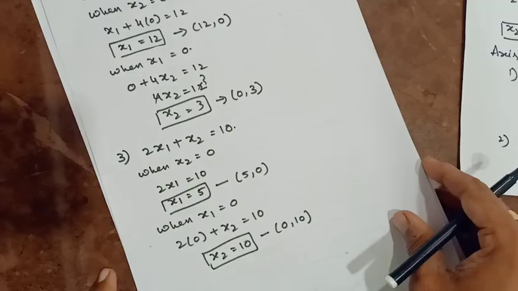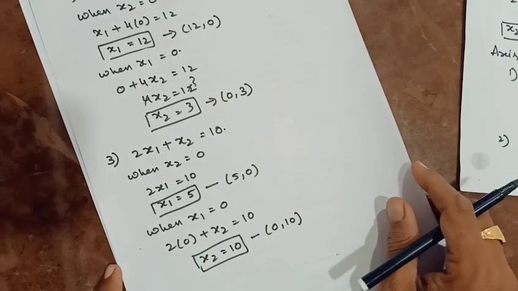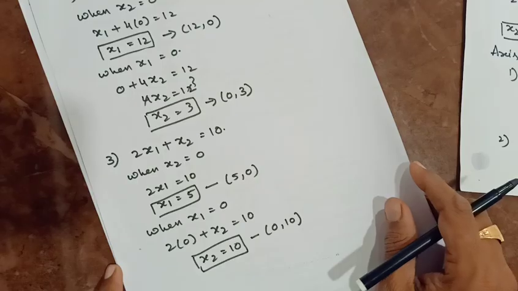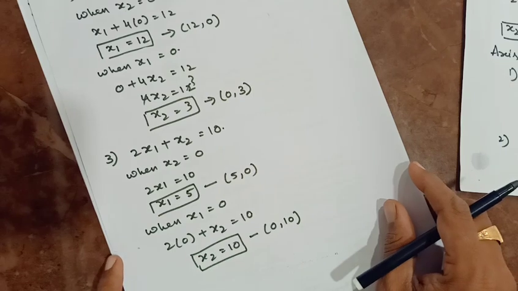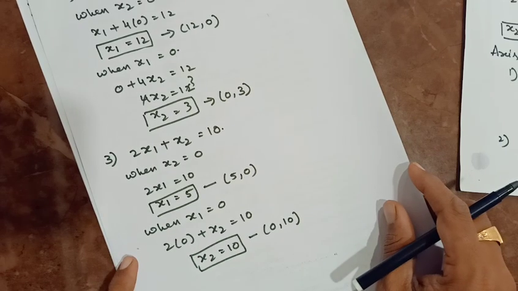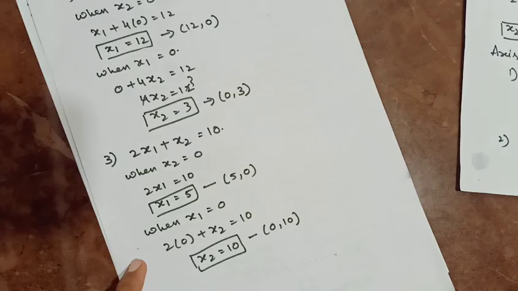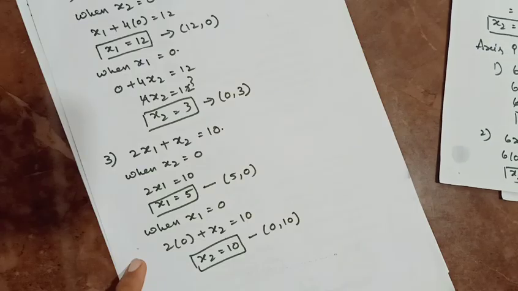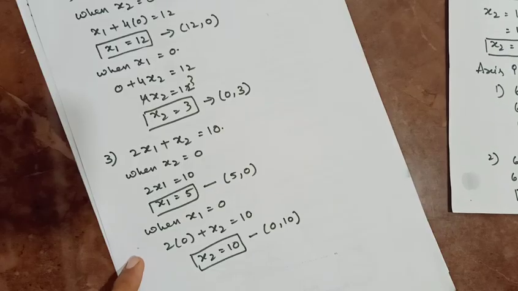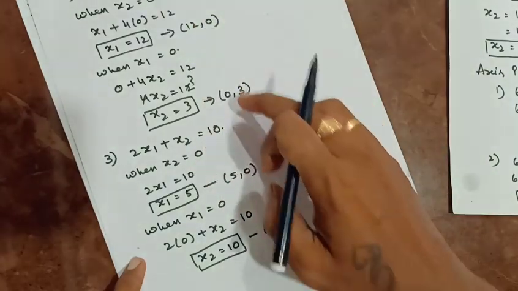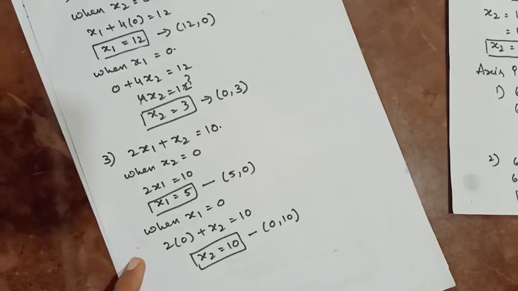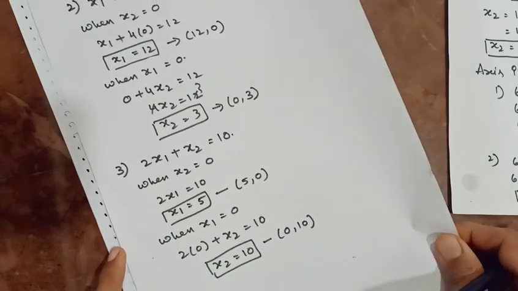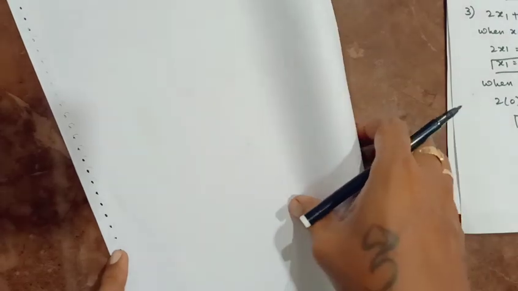That means if we plot all these coordinates on the graph, one way or another the intersection points will appear. So we have to evaluate all these coordinates. Okay, so let us see the evaluation now.